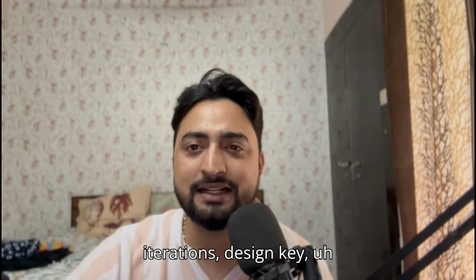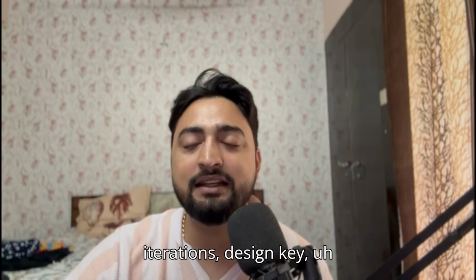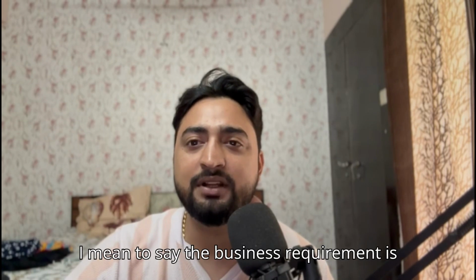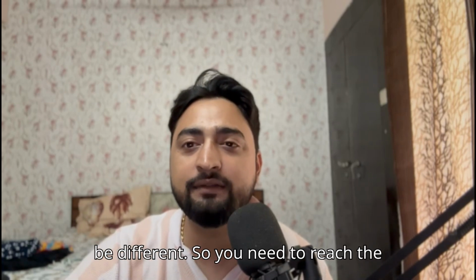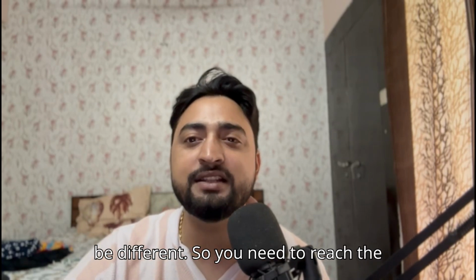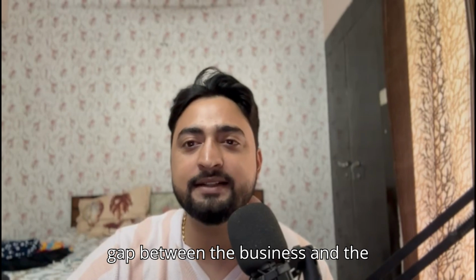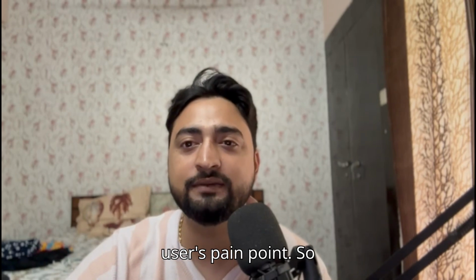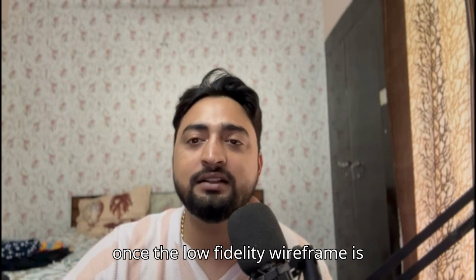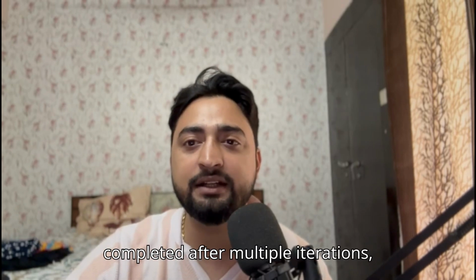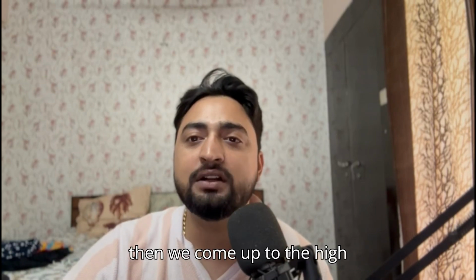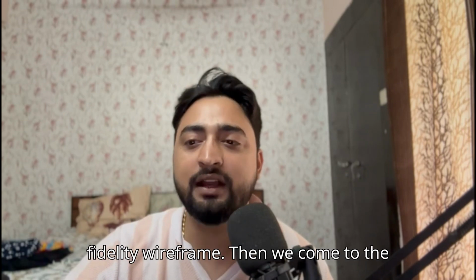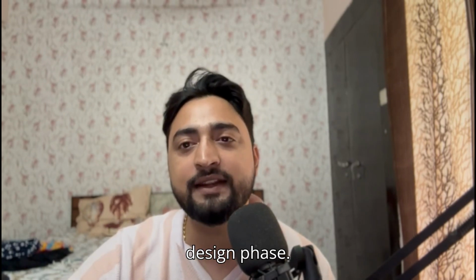Obviously there are a lot of iterations of the design. I mean to say, the business requirement is different and the user's requirement may be different, so you need to bridge the gap between the business and the user's pain point. Once the low fidelity wireframe is completed after multiple iterations, then we come to the high fidelity wireframe. Then we come to the design phase.